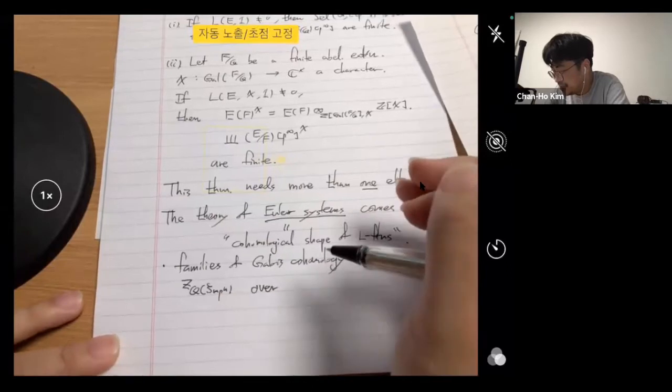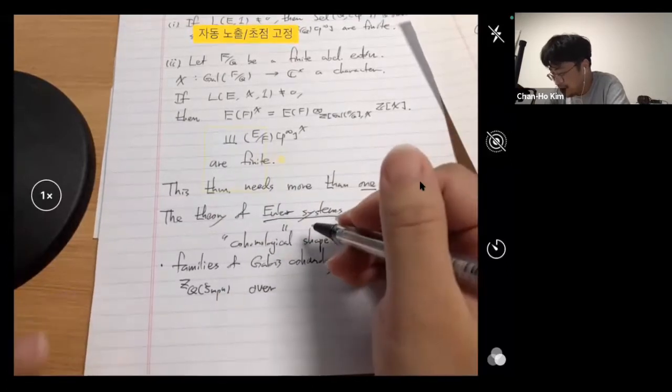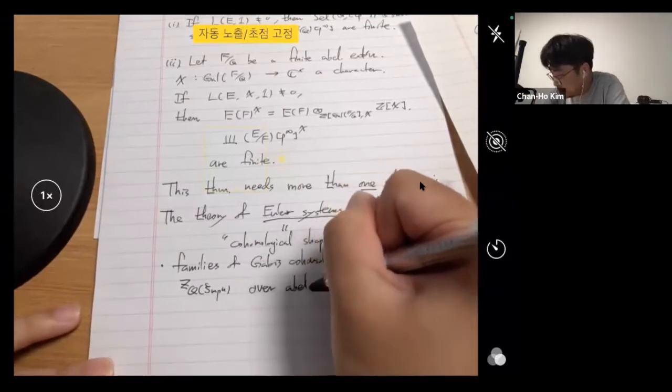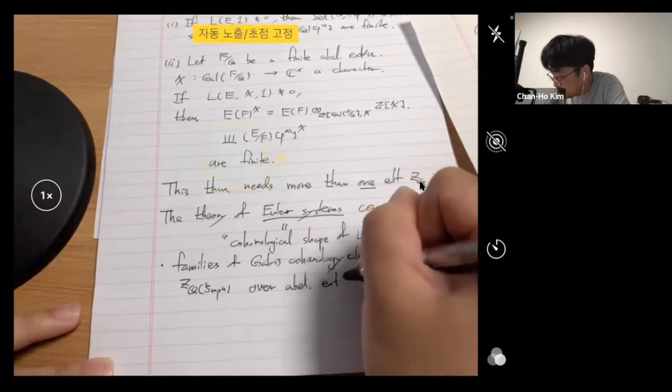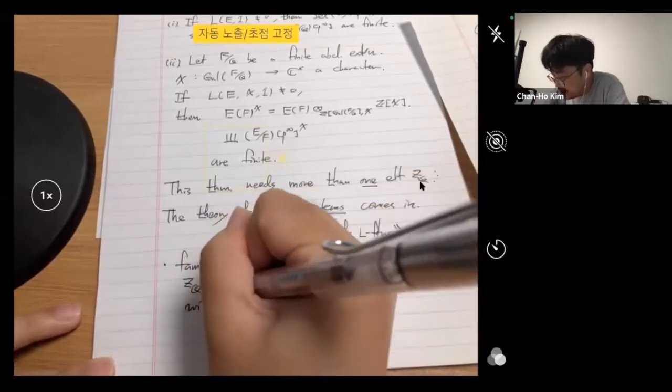Let me just write down Z_Q adjoining zeta_{mp^n}. By Kronecker-Weber, all abelian extensions can be regarded as cyclotomic extensions. So I just say the abelian extensions of Q with norm compatibility.